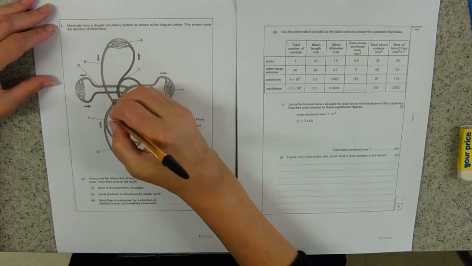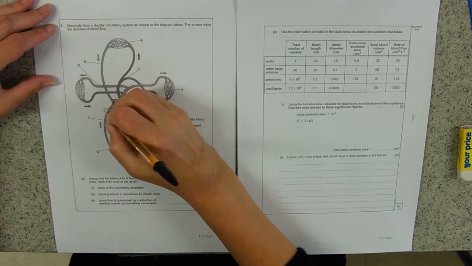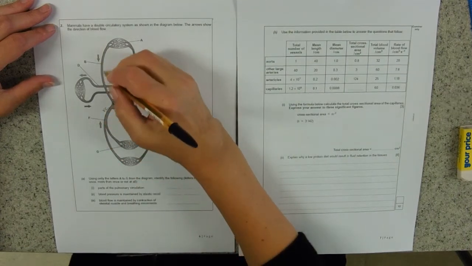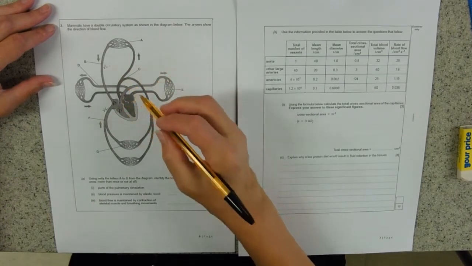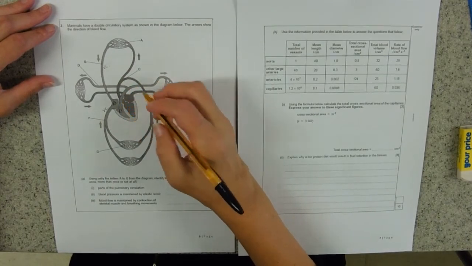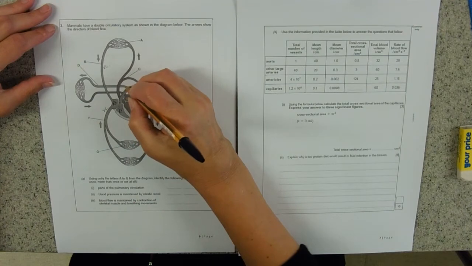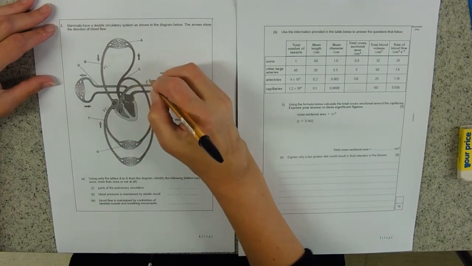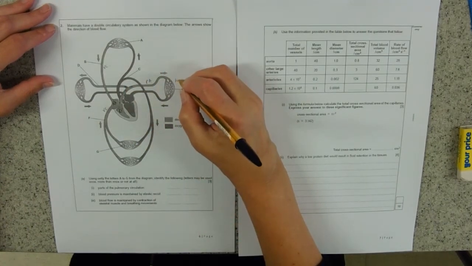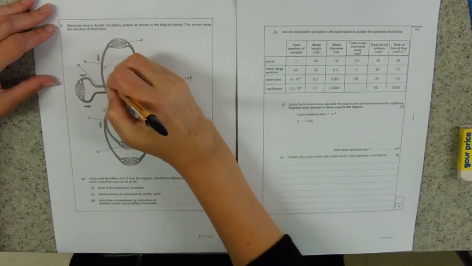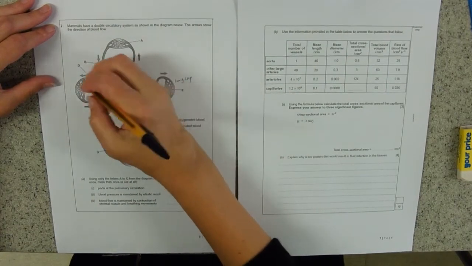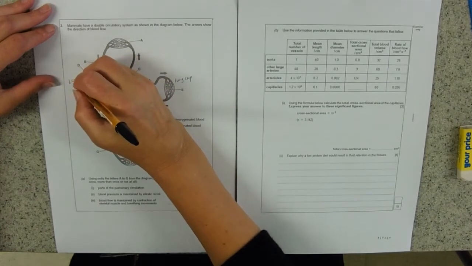We've got blood flowing in, so this is the vena cava, and it's flowing in from there as well, so that's the vena cava. It's going out of the right ventricle and splitting there, so that's the pulmonary artery, that makes the lung capillaries. That's the pulmonary artery, the other branch going the other way, so this is lung capillaries.